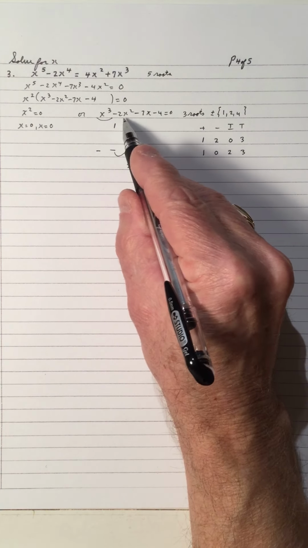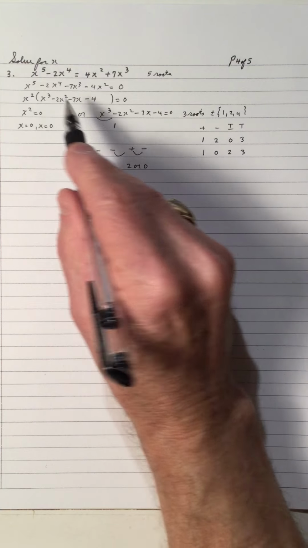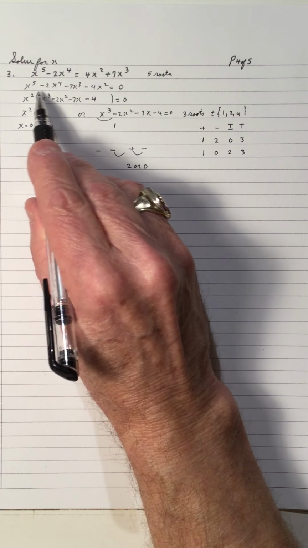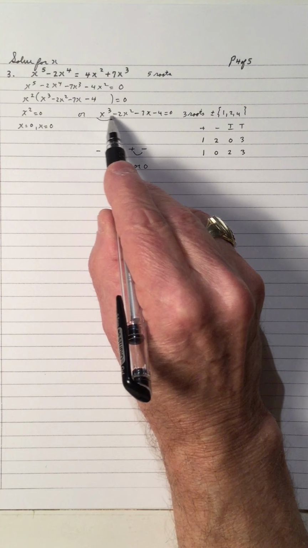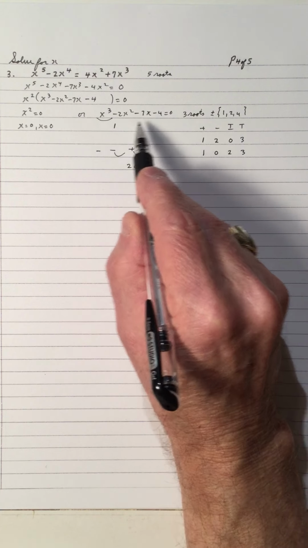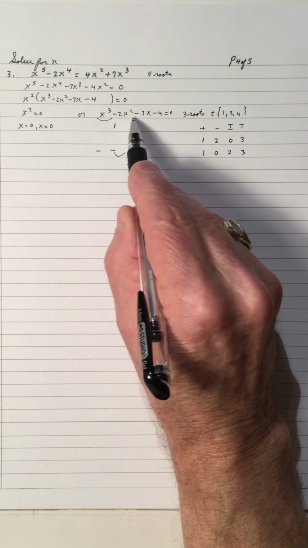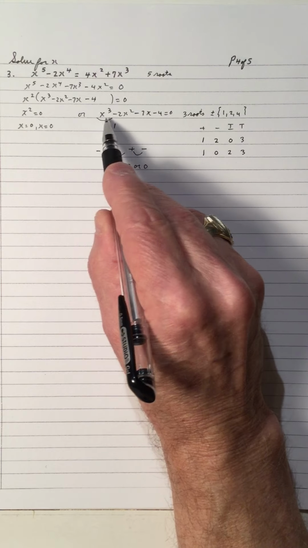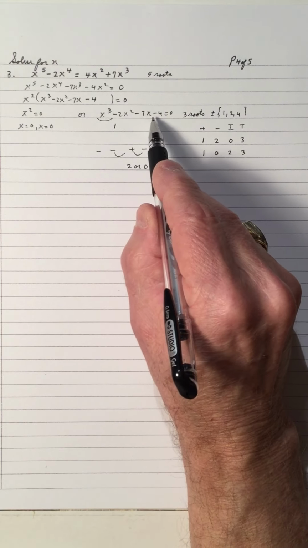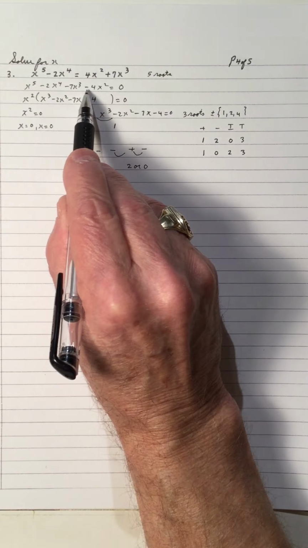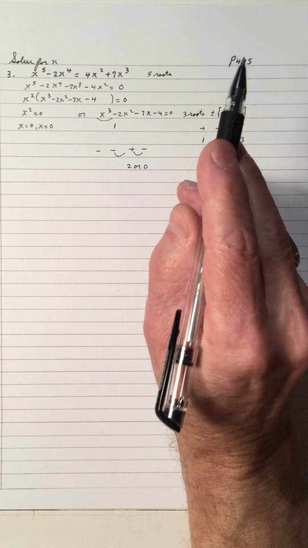Did the coefficients add up to 0? We took the x out at the beginning, so the x won't be common here. The coefficients don't add up to 0, so 1 is not a root. And it didn't add up to 0 up here either.